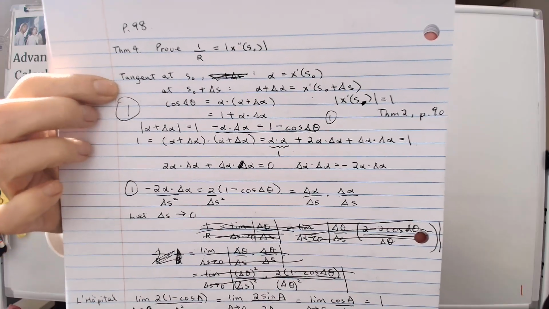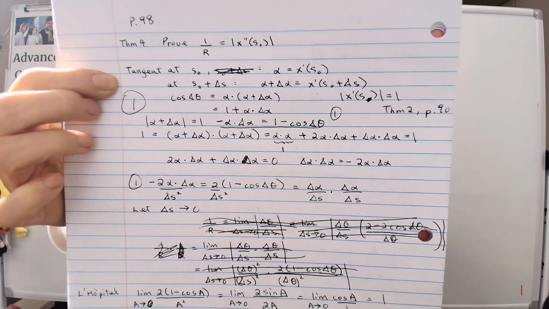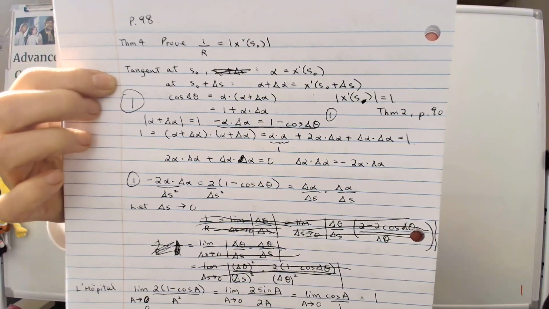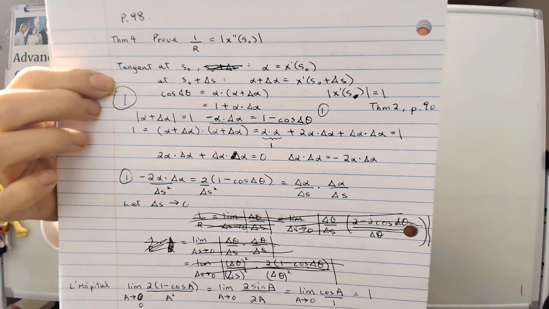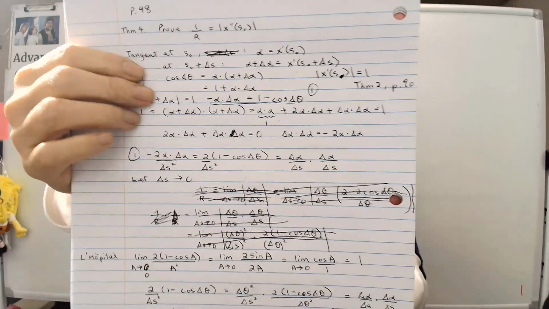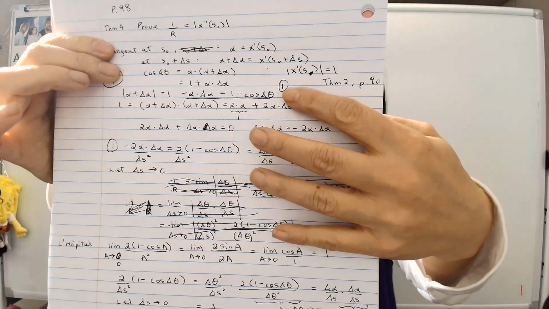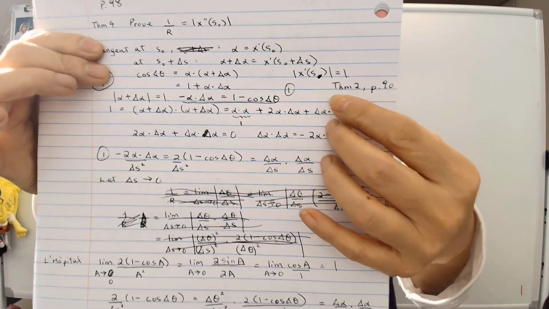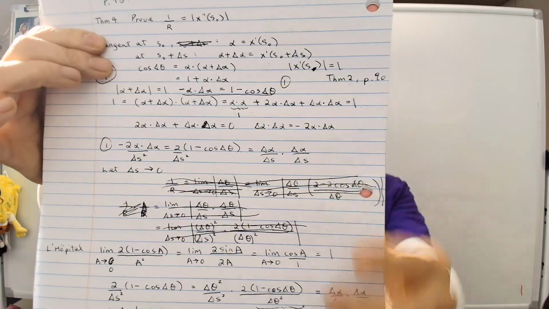And the tangent at the moved point S0 plus delta S is going to be alpha plus delta alpha, which is, of course, x prime of S plus delta S by definition. In the meantime, remember that the magnitude of x prime of any value is 1, because S is the arc length parameterization, and that equals 1 by a previous theorem.